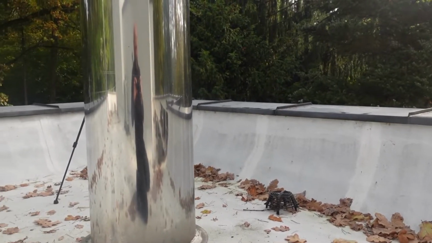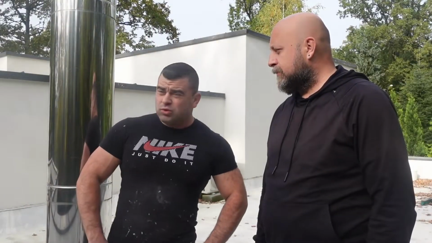Exactly. The gutters were also neglected. You can see very large oak trees here. They got clogged. At one point there was 30 centimeters of water here. So it was a pool on the roof. We like pools, but not like that, right?